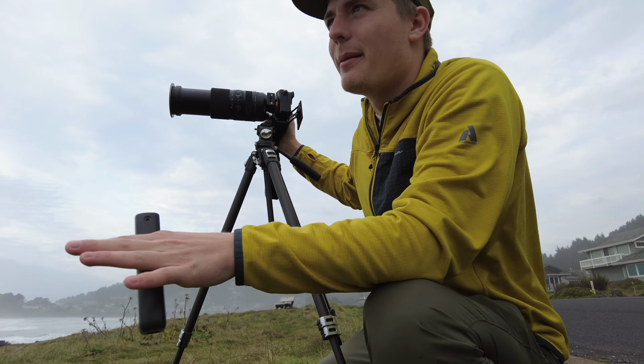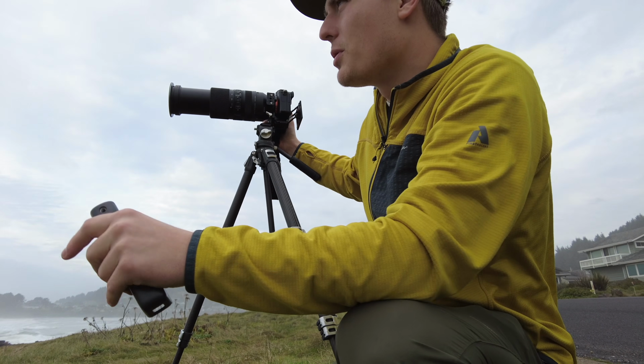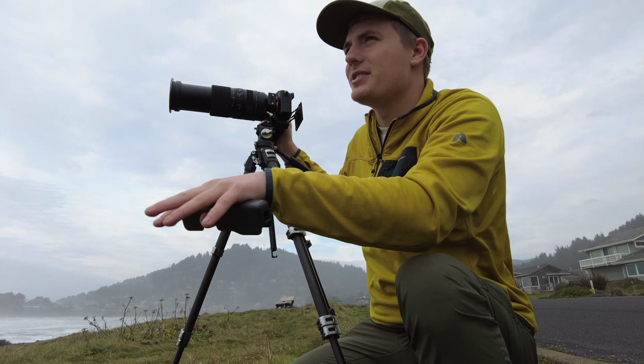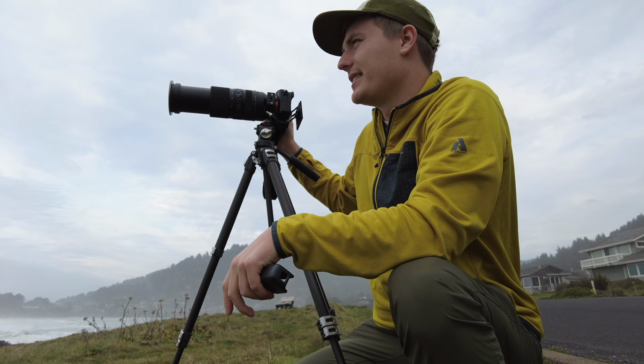This is kind of our first stop, first location. Got a couple more because I want to see kind of the side angle as well of them crashing into rocks. So this is incredible.